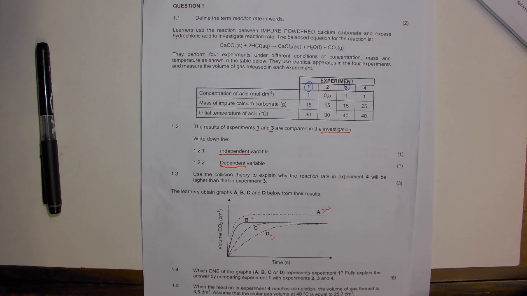The change in temperature affects what? Concentration. So that is not a control. Is that okay? I will agree with you, okay? It is the excess hydrochloric acid. Yes, ma'am? So the control of the experiment is the first experiment, but the controlled variables would be the concentration and the mass of the impure calcium carbonate. Because they remain constant, they are controlled variables.